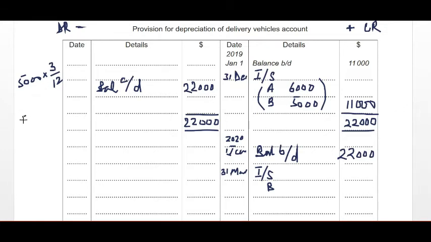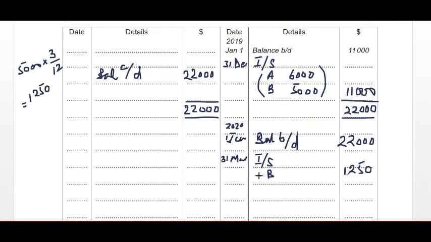So this is like 5,000 into 1/4. So 1/4 of 5,000 is 1250. So the amount of 1250 should be recorded in the books as the income statement expense for the depreciation that was charged on motor vehicle B. Along with that, motor vehicle A is still with the business, and because this was a straight line depreciation method, this will be 6,000 like previous year. This is the same amount.